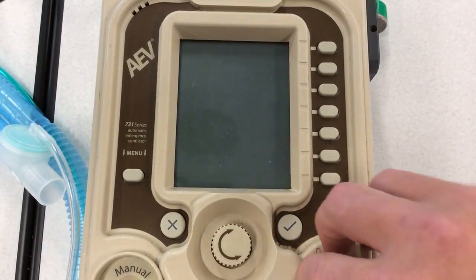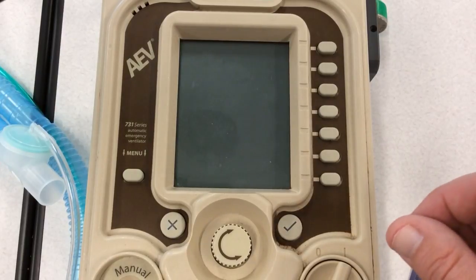Alright, as promised, we're going to do a video on setting up the vent, and hopefully you can see the screen really well.